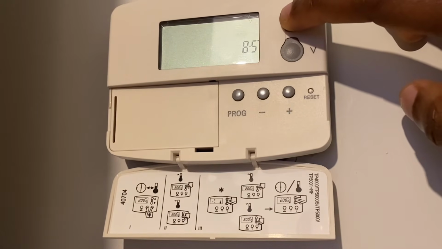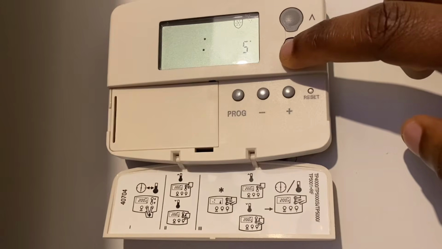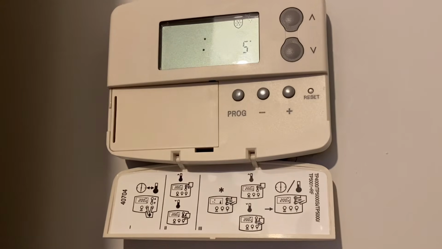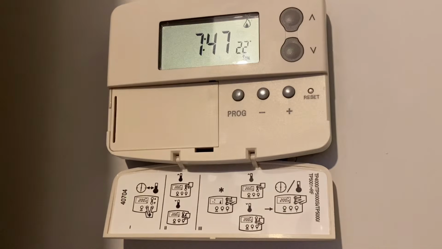You can select a constant temperature of between 5 to 30 degrees if required, which provides frost protection for periods away from home or untimed higher temperatures, for a sick family member's use. Press the up and down button subsequently to return to the automatic programming.